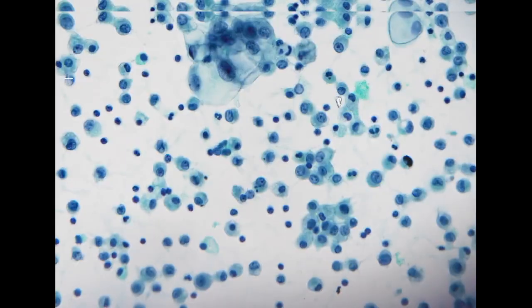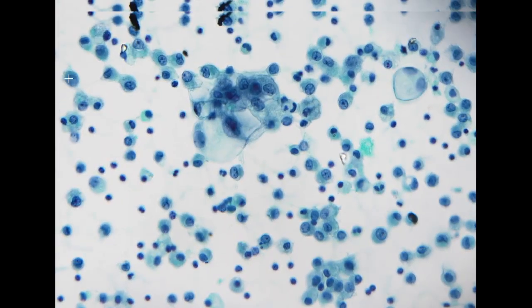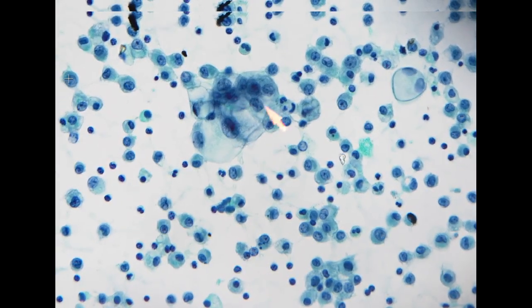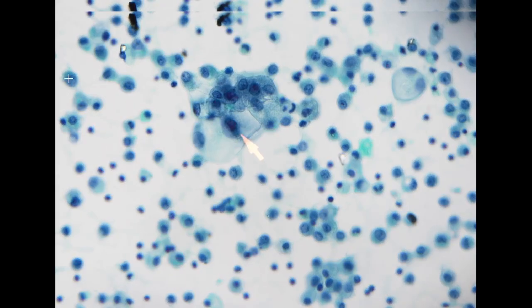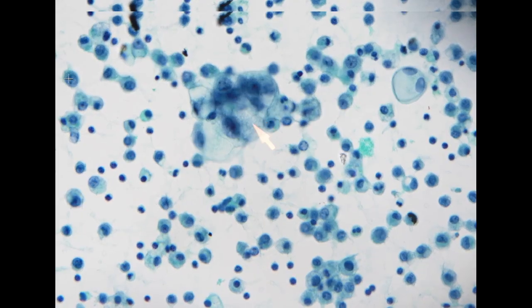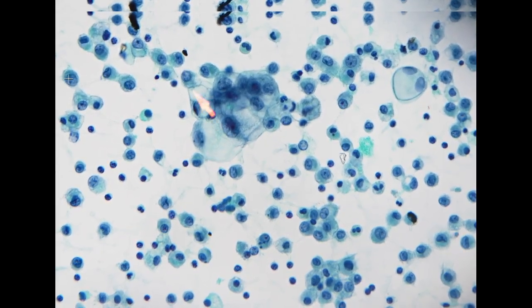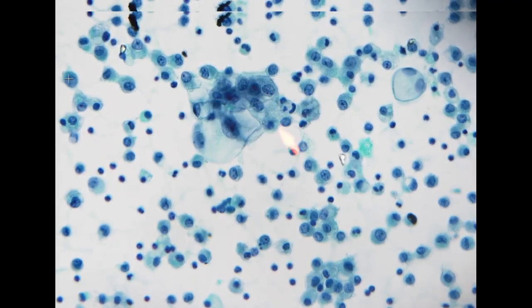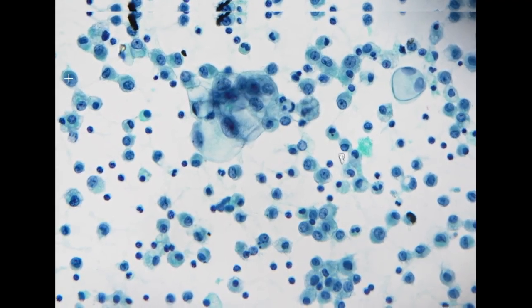So what we see here are clusters, three-dimensional clusters of atypical cells showing prominent polymorphism and cytoplasmic vacuolization. These look like tumor cells instead of reactive mesothelial cells. So they were scanned like a cluster of these types of cells.